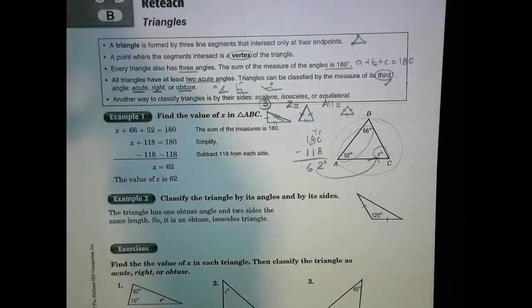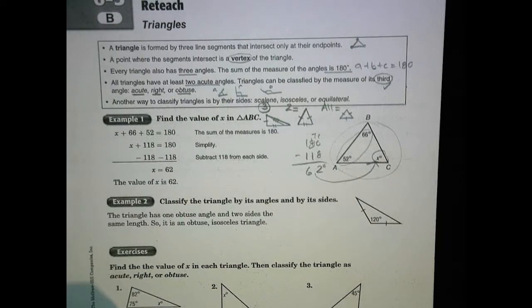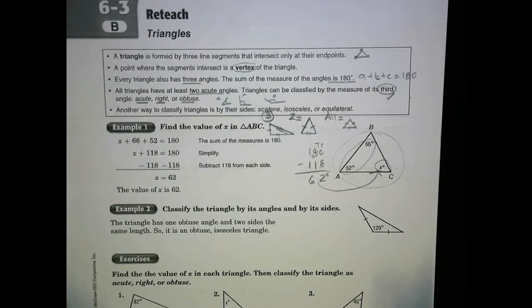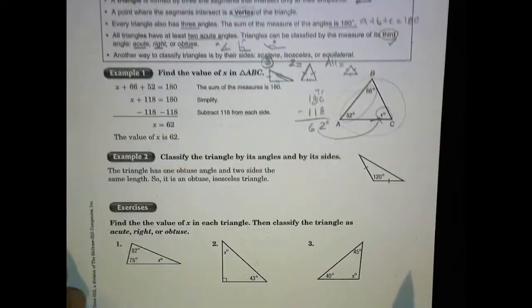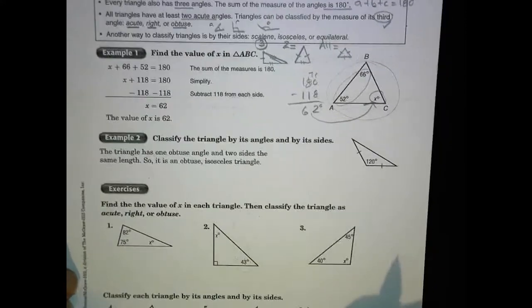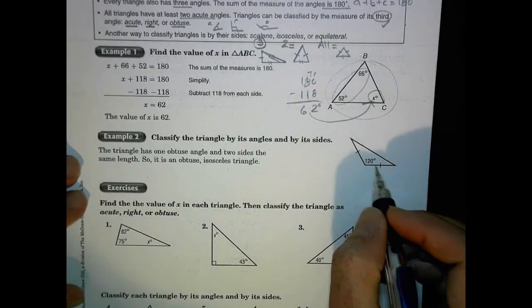And you can do that for every triangle. Once you know a couple of the angle measurements, you can find the third, no problem, because it's always equal to 180 degrees. When it comes to classifying triangles, again, we want to look at that third angle.